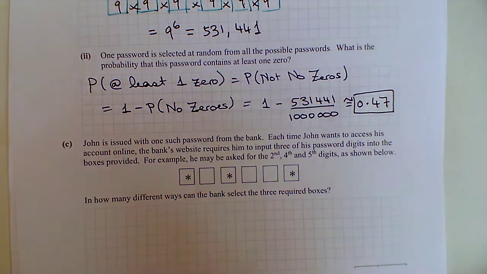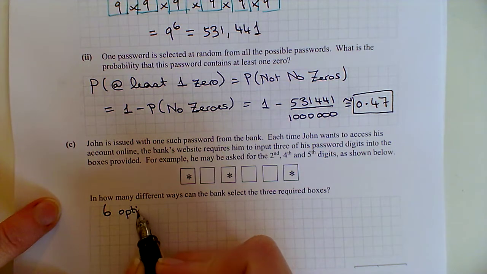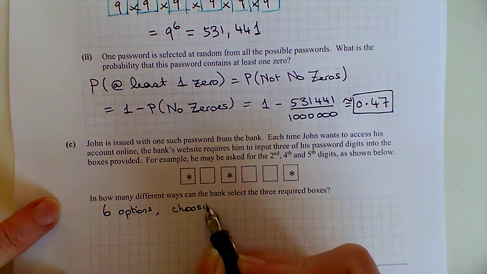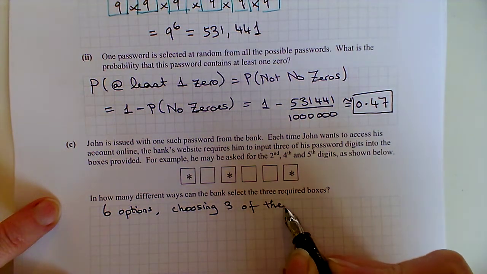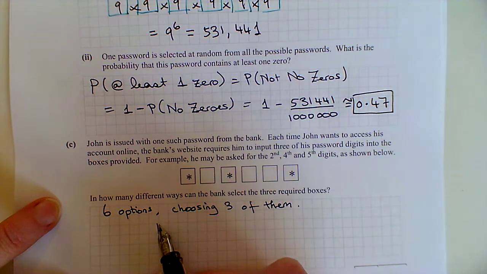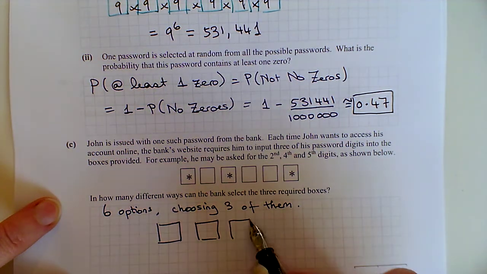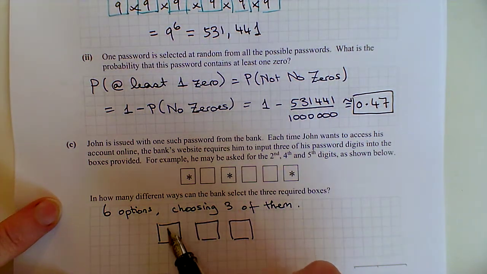So we have 6 options, and we're choosing 3 of them. So that's our 3 boxes. These are the 3 that we're picking, the 3 digits that the bank is going to ask for. It could ask for the first, second, third, fourth, fifth, or 6th digit here. So there are 6 options there.